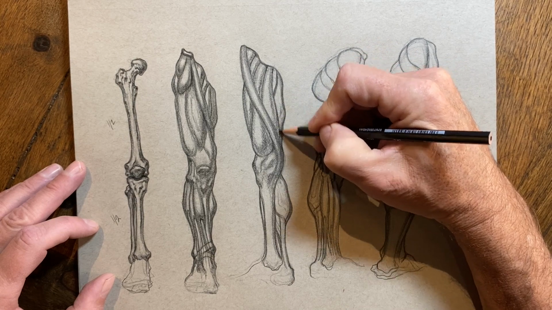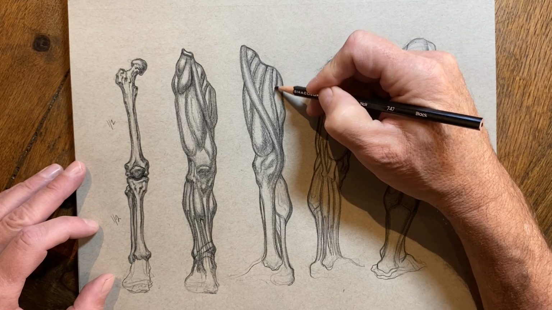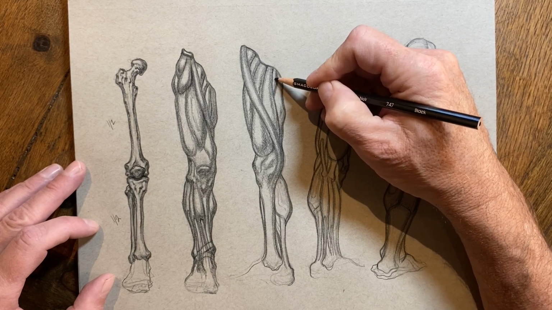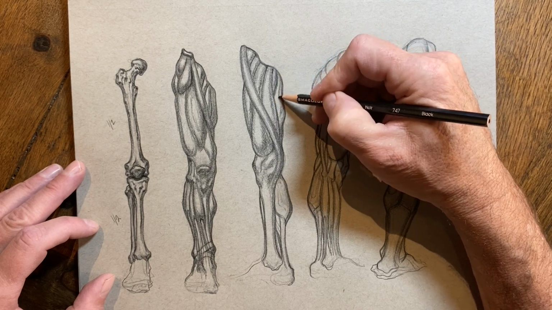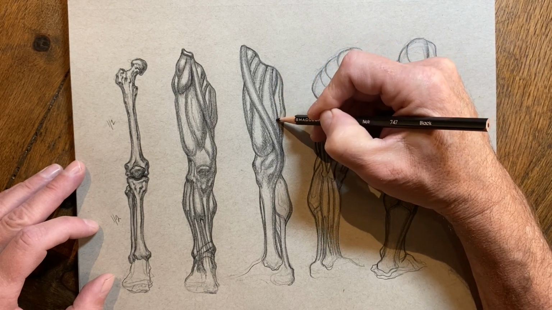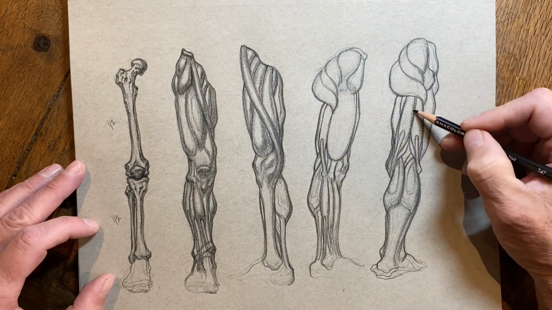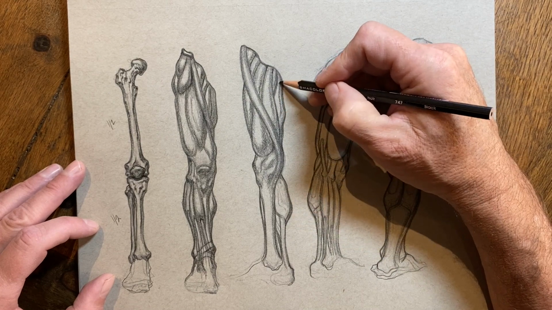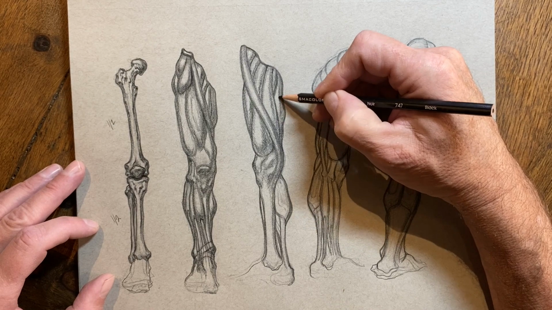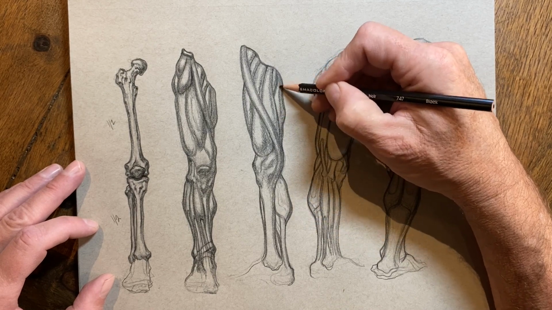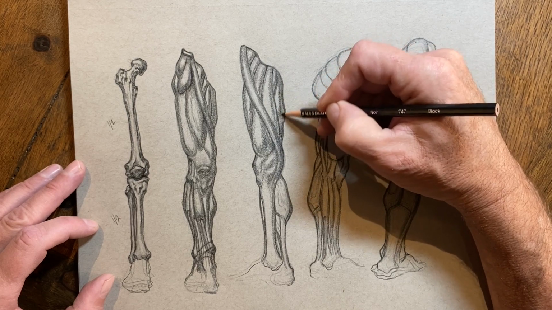And this muscle wraps all the way through. A little bit of tone in there. Then the gracilis muscle, or actually this is the semitendinosus from this side. This is the back, this muscle we see right here, that is this right here. So we're going to put a tone on that, and we want to blend it a little bit.